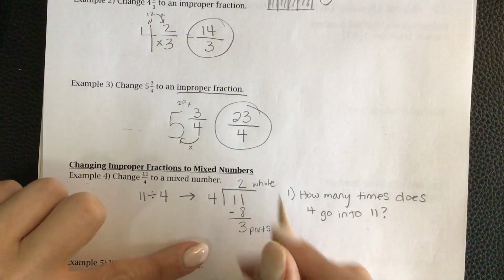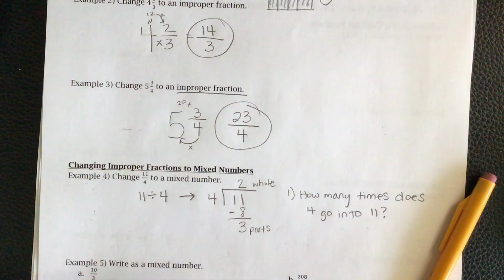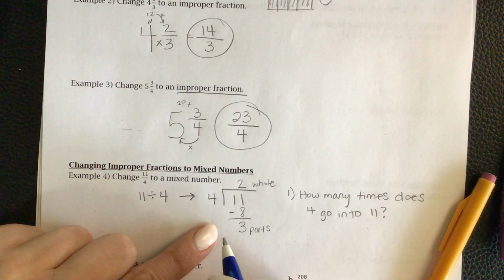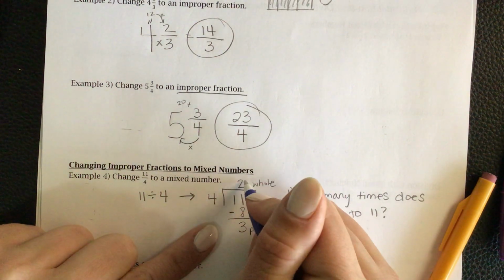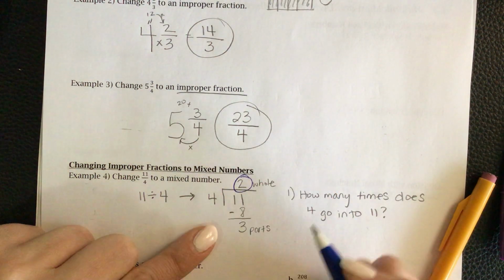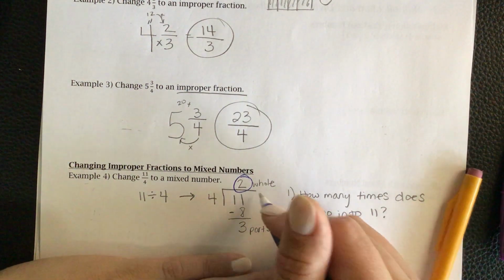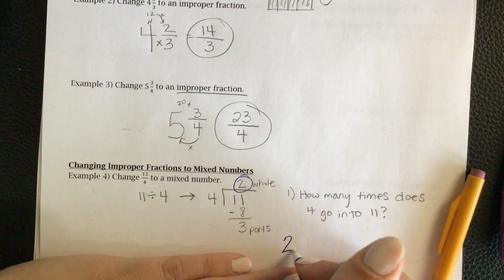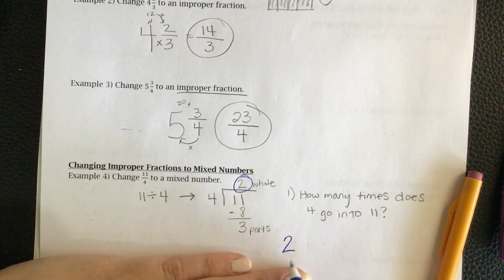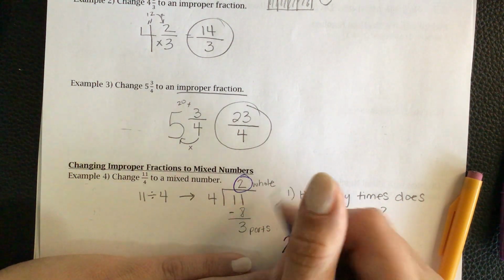And that number, 2, becomes my whole number. So that's my whole number.